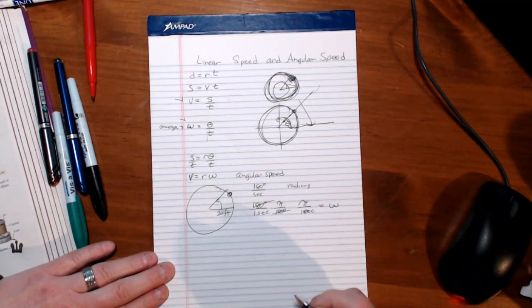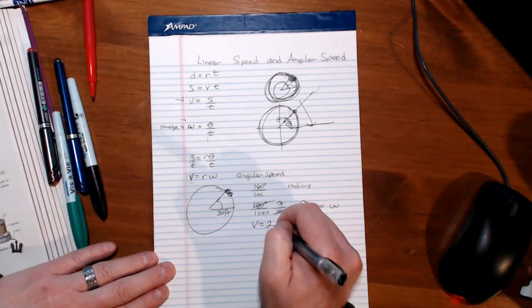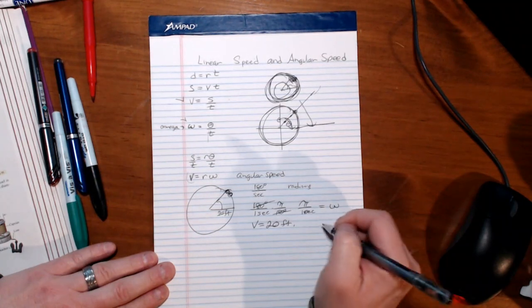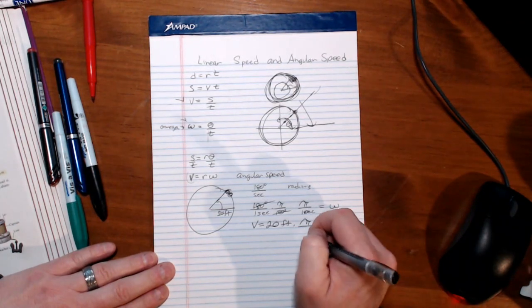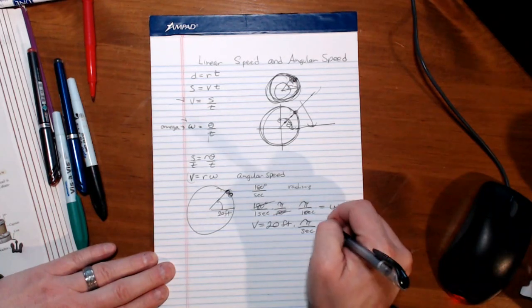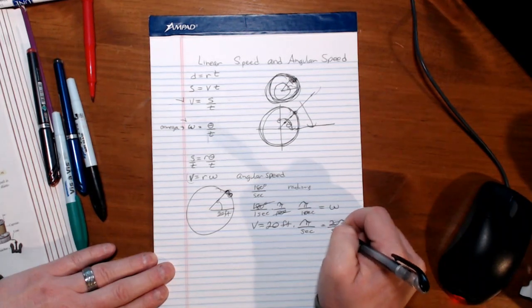That's my omega. So now to figure out how fast you are going on the outside, that velocity is going to be equal to the 20 feet that you have there times pi over 1 second. So you're going to feel like you're going 20 pi per second.